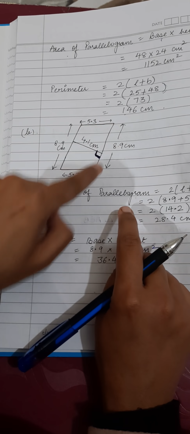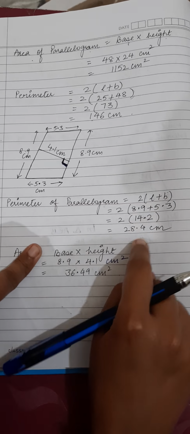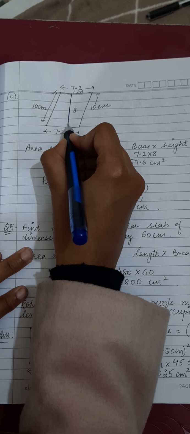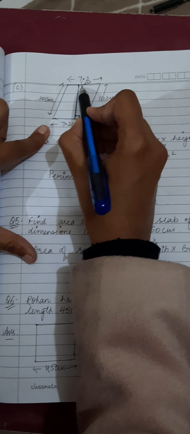What is the perimeter? Sum of all sides or twice of length plus breadth. Keep the values, you will be getting the answer. Similarly, C part you will be doing by yourself. If you will see in this question, this part, this is the height given. Base is this, height is this.